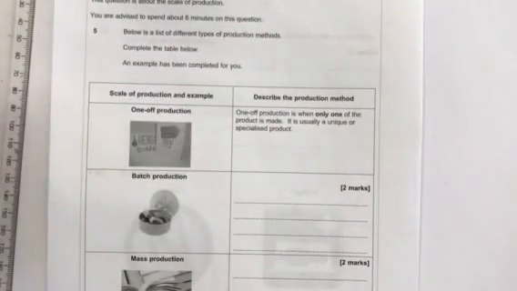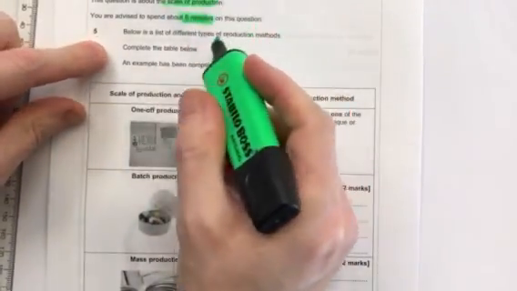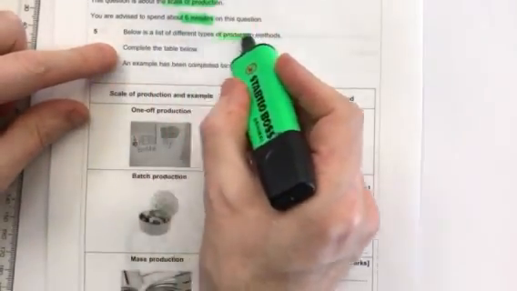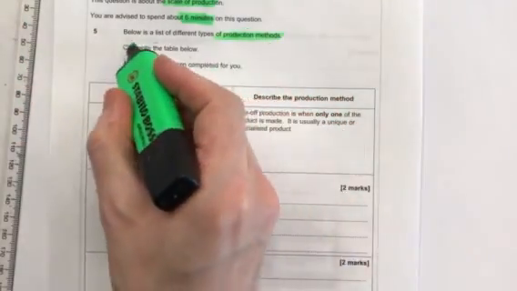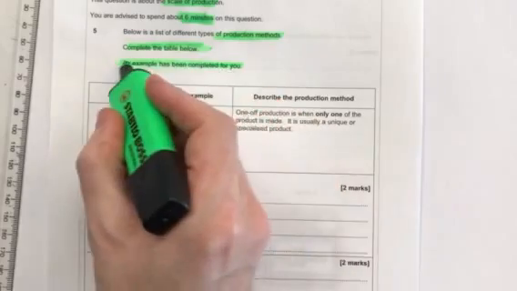Okay, another question I picked up on is scale of production. This tends to come up quite a lot. So it says you're supposed to spend 6 minutes on this question, scale of production. It says below is a list of different types of products, and it says complete the table below. An example has been given for you that's already started.